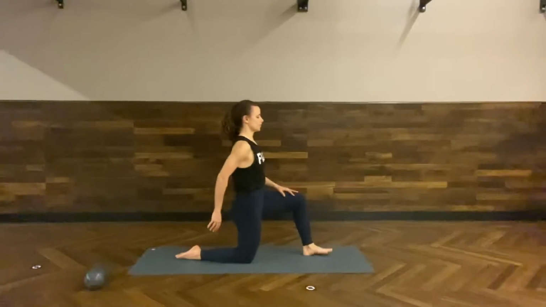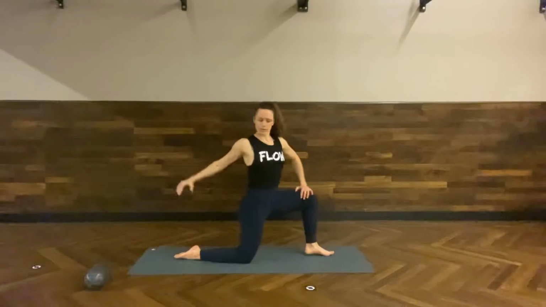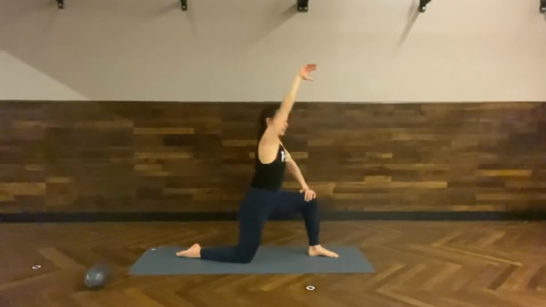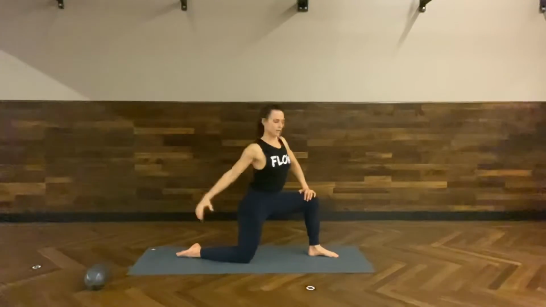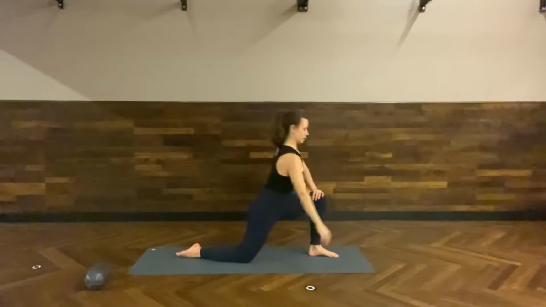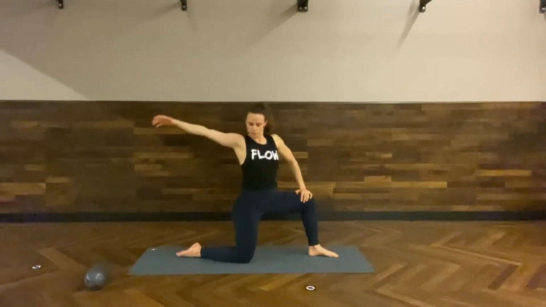Step your left foot in front. You can tuck your back toes under for a little bit of stability. And then start to swing your right arm forward, up and back, and let your ribs go with it. I like to bring my left hand onto my left thigh. I feel like that's stabilizing for me. Reach your right arm forward and then gaze back. And take a few more just like this.